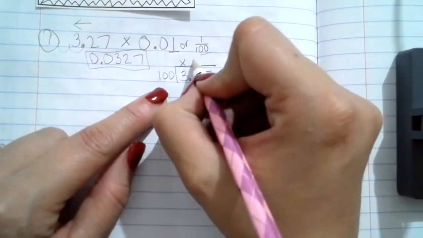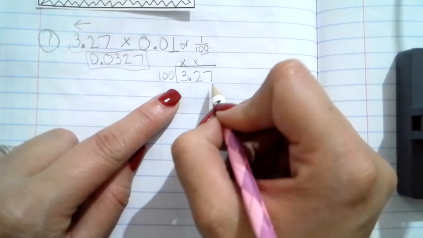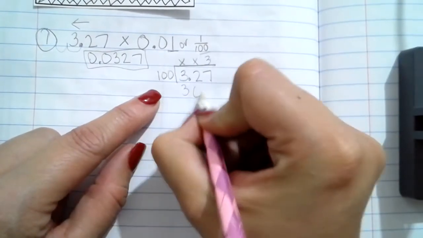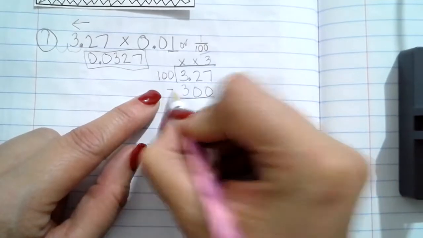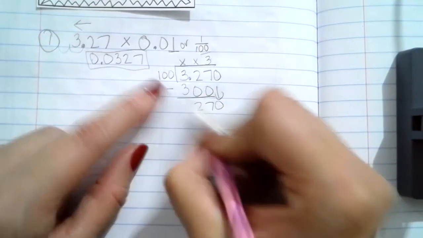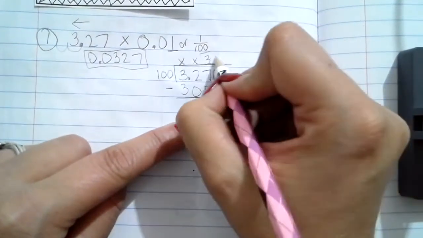3 doesn't go into 3, doesn't go into 32, but it goes into 327. How many times? 3. 3 times 100 is 300. I subtract, I'm left with 27. Put a 0 and bring it down. 100 goes into 270. Well, it'll go into it 2 times.